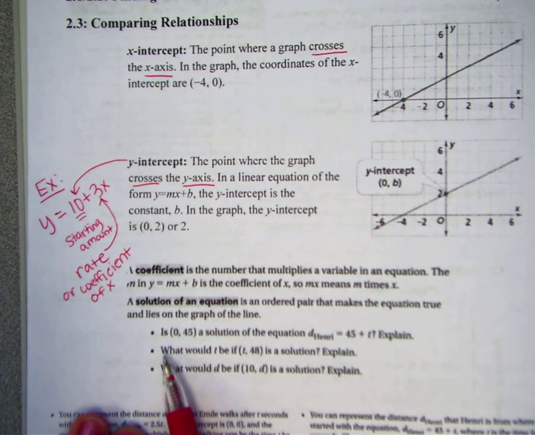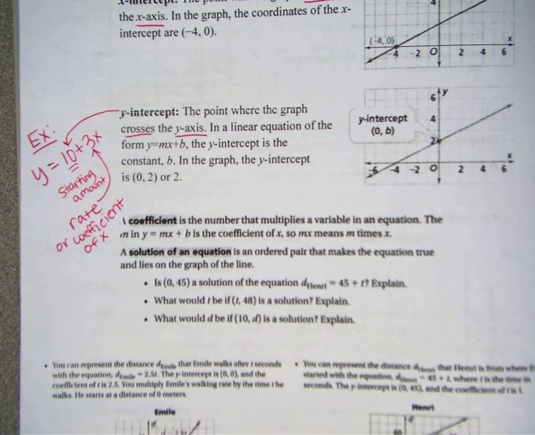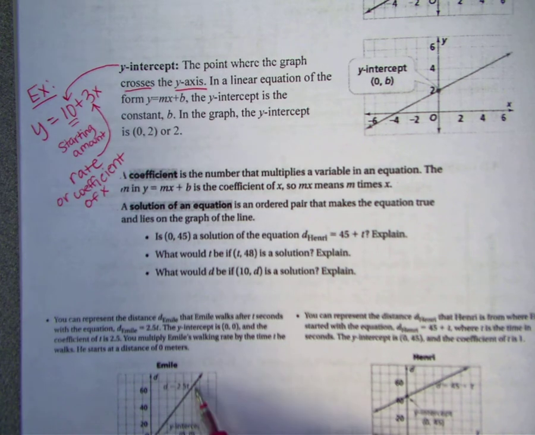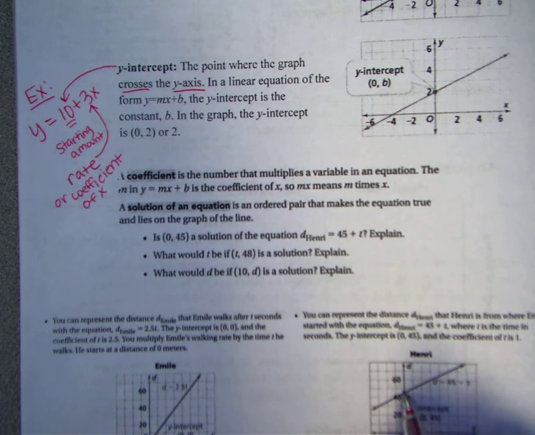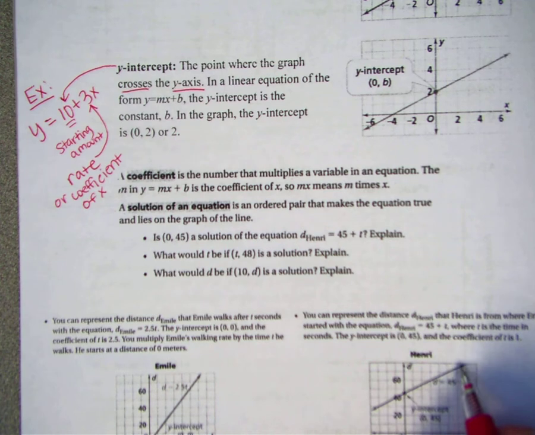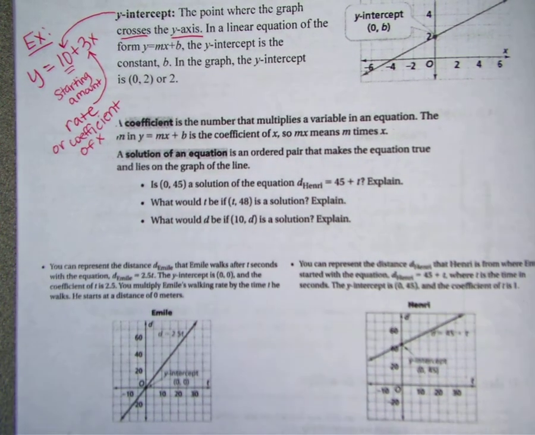Okay, so we have some examples back here that reference back to our Henry and Emil when they had their walking rates. This one going up at 2.5 every second, and this one having that starting rate of 45 and then going up by 1s. But any point within that line, or any data point that you collect, will end up being on that line as well. Okay, so let's go ahead and turn the page.